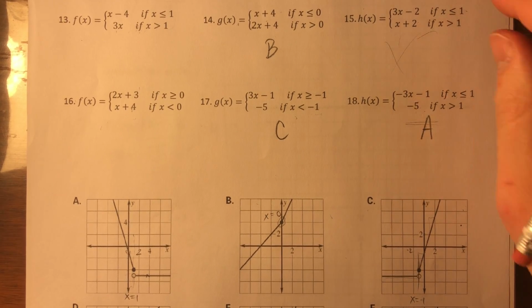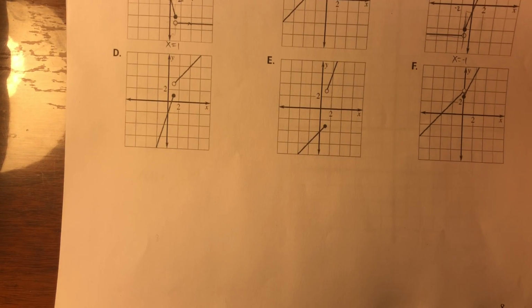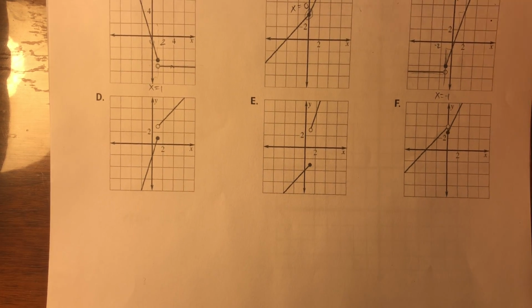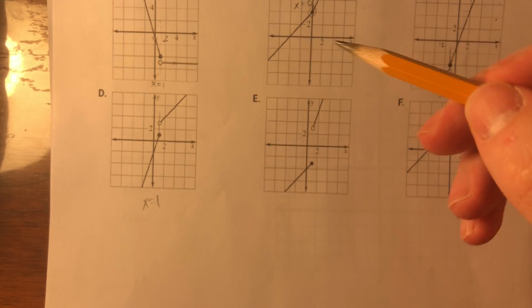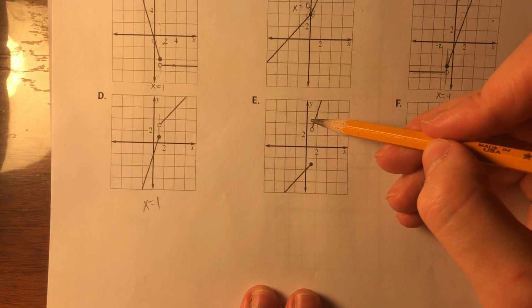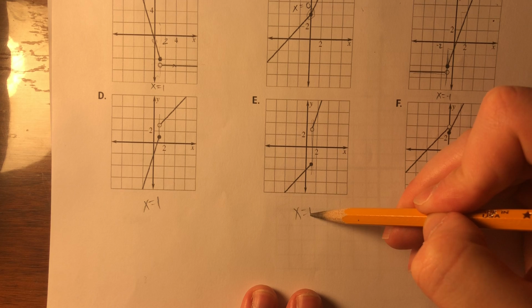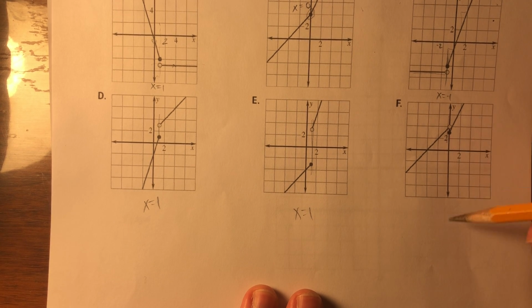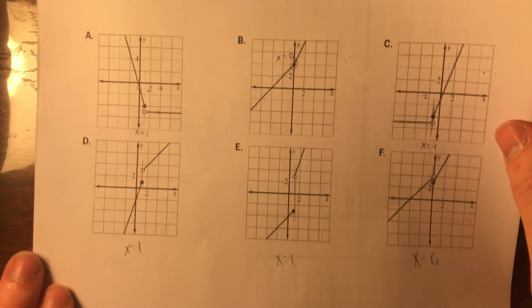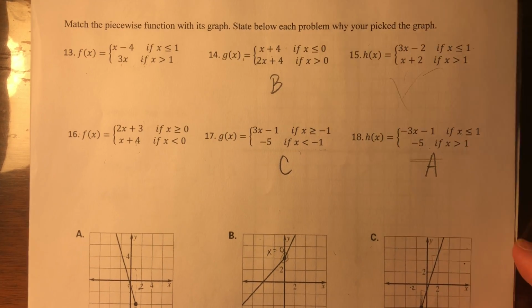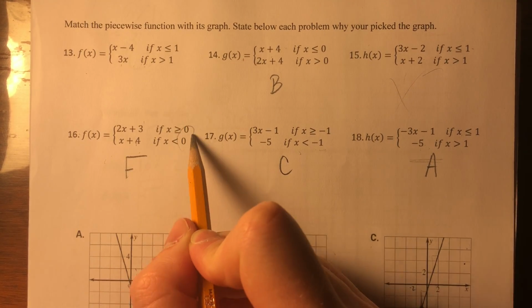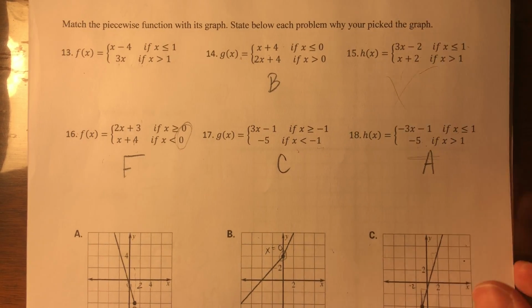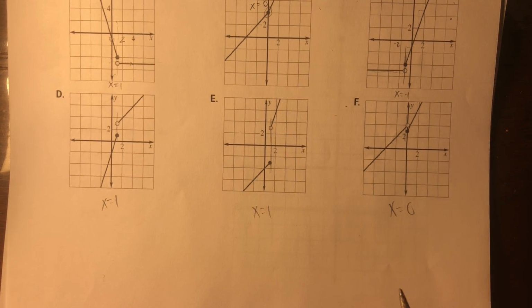Okay, so now we've got our next 3 functions. We've got D, where the dividing line is x equals 1. E, again, we've got a dividing line at x equals 1. And F, our dividing line is at x equals 0. So clearly, if I'm looking at these functions up here, F is going to refer to 16, because here, where I'm splitting my functions at x equals 0, and that's the same case as you see here.